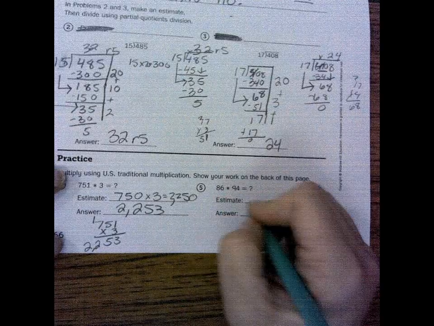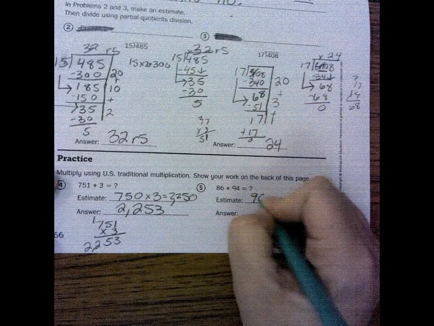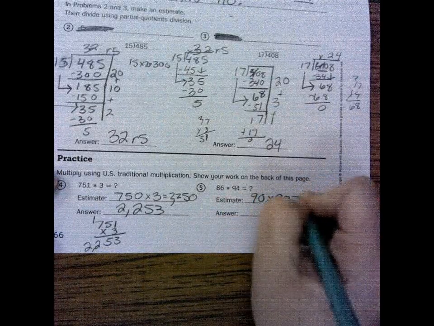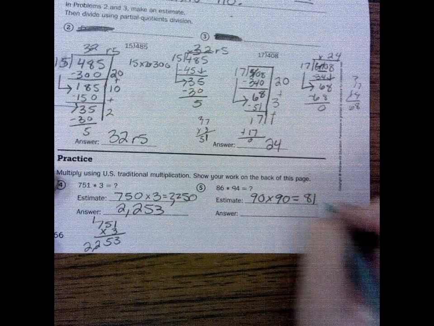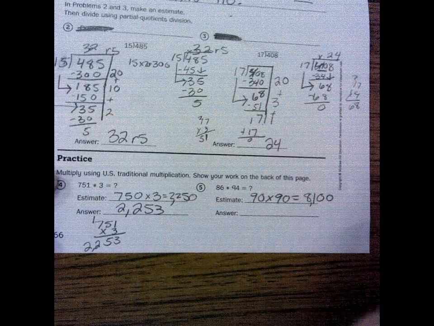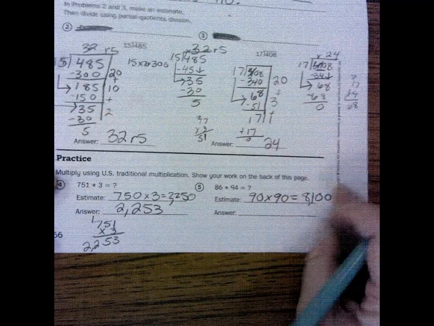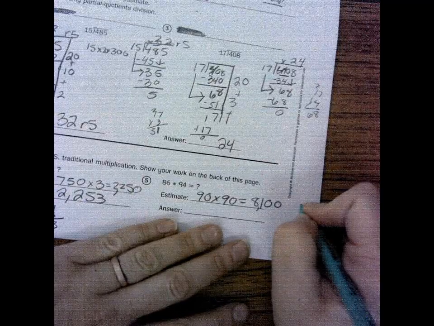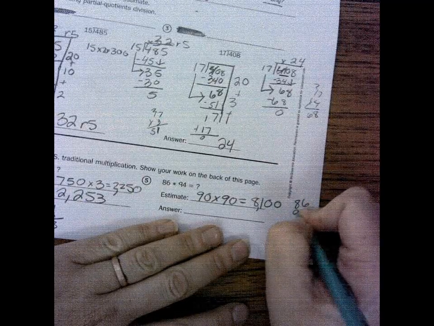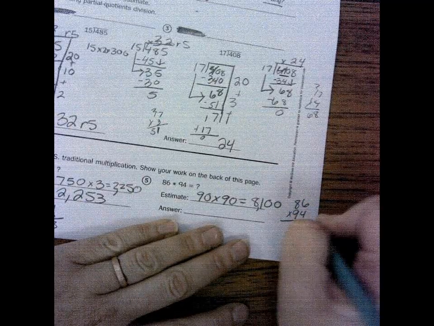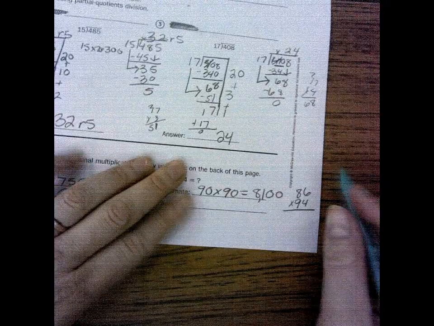So I have here 86, which is close to 90. 94, which is close to 90. So 81 with 2 zeros. My estimate is going to be close to 8,100. And I'm going to set it up here. If you have graph paper, it's always ideal when multiplying.